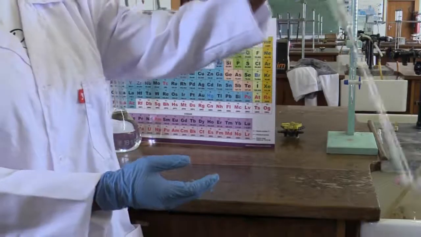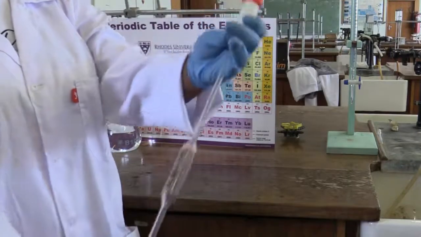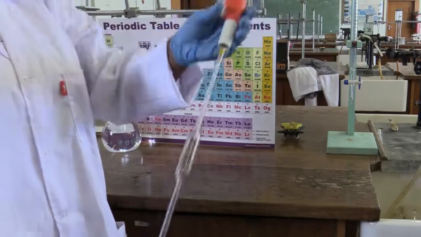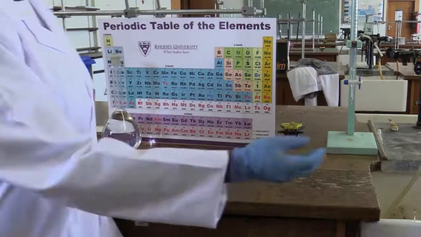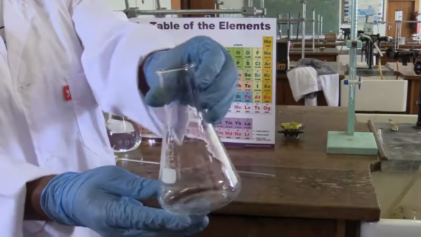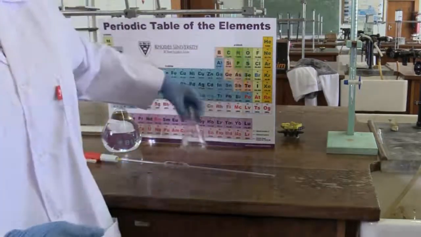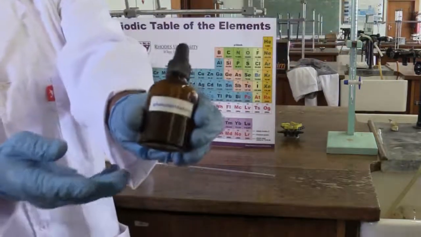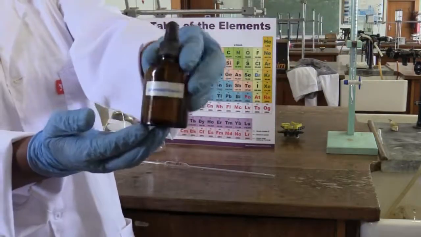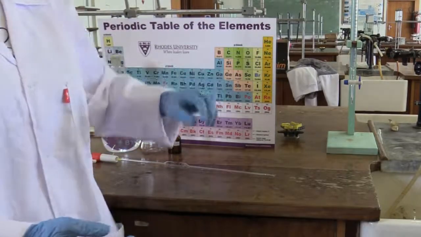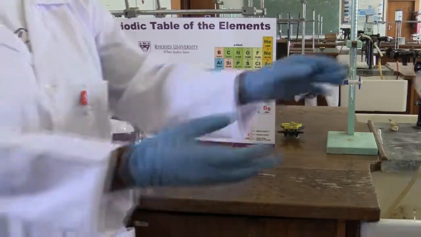We will use this pipette to measure exactly 20 ml of the solution so that the volume is known. We will place these 20 ml into the Erlenmeyer flask where the reaction will occur. 2 to 3 drops of an indicator, phenolphthalein in our case, will also be placed into the flask to allow for us to assess the endpoint of our reaction via a color change.